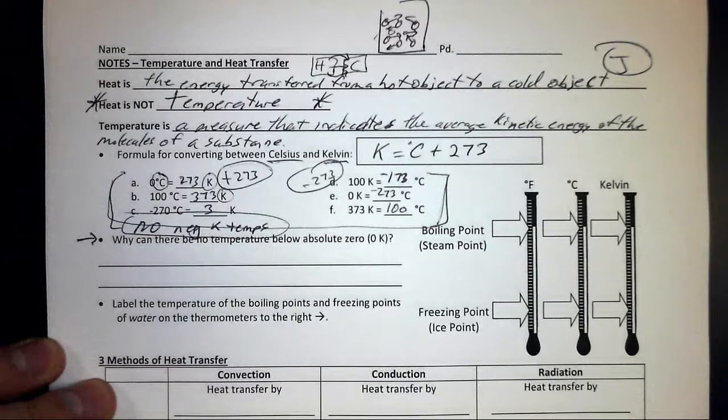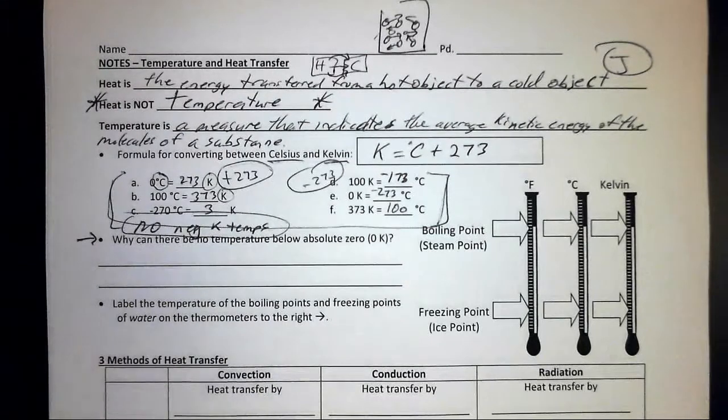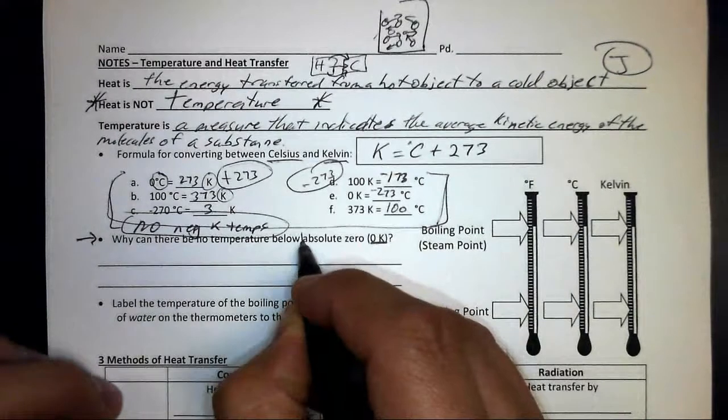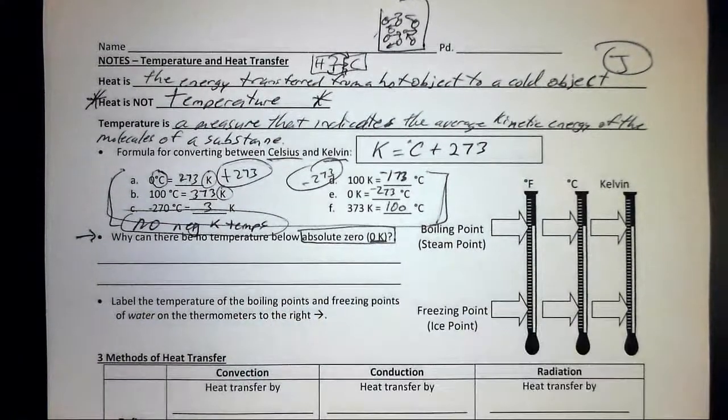That's what this question is. Why can there be no temperature below 0 Kelvin, below absolute zero? We call this 0 Kelvin. The official term for it is absolute zero. And I'll explain what I mean by that actually in just a minute.